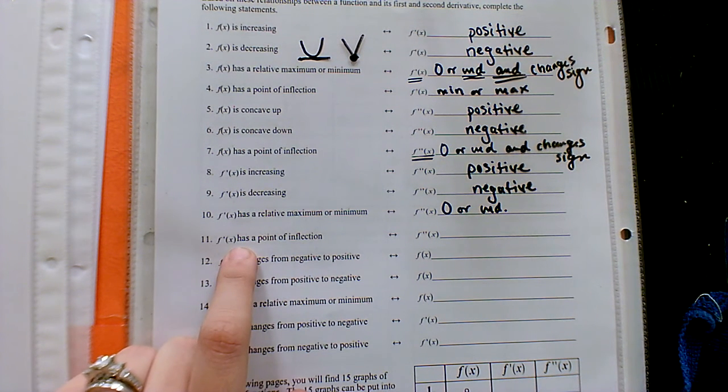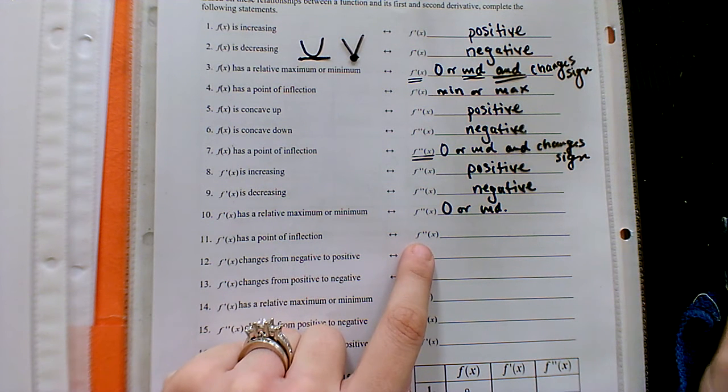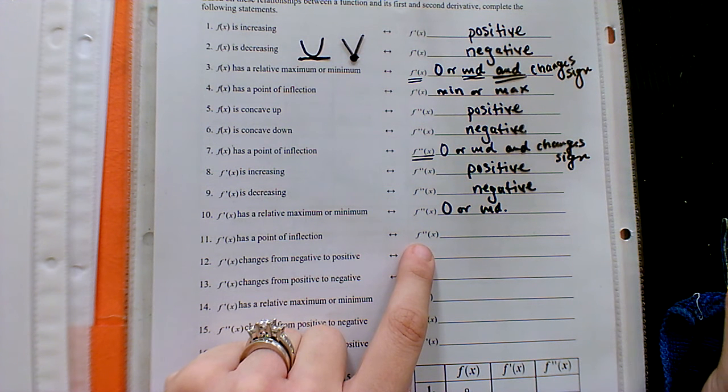If the first derivative has a point of inflection, how does that relate to the second derivative?